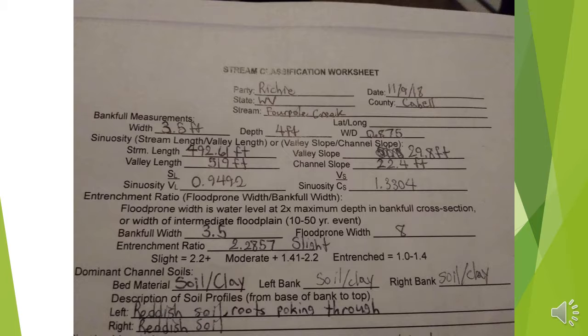The dominant channel soils: assuming from the pictures where you could determine the height of the stream, assuming that they have a slight brown to red color tinting, so I was assuming soil and clay, and the left bank containing roots that are poking through, while the right side of the bank did not have as much.